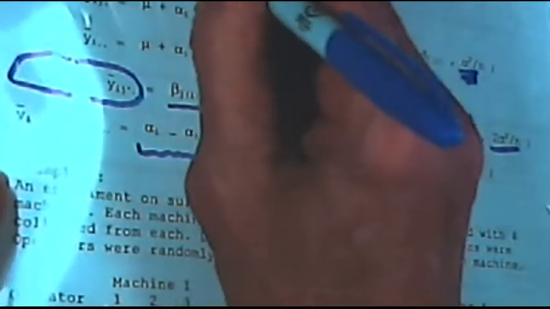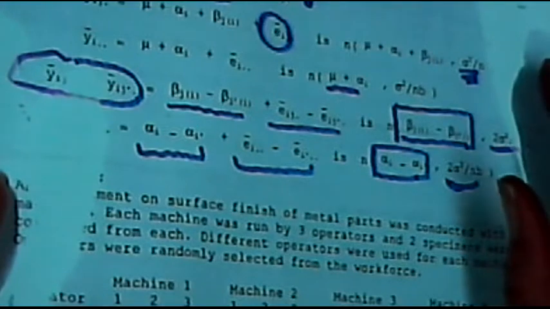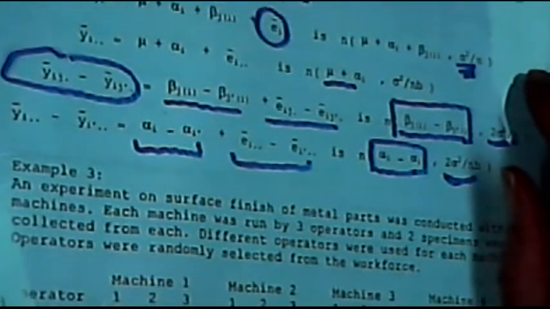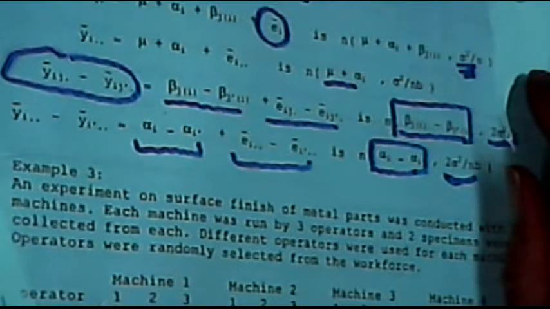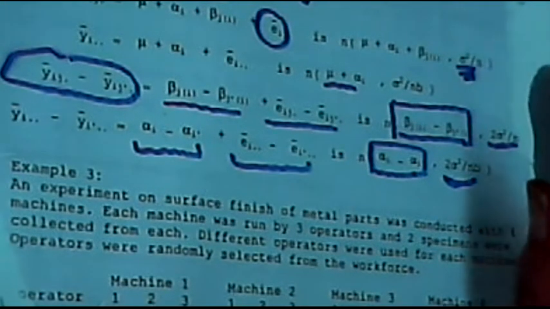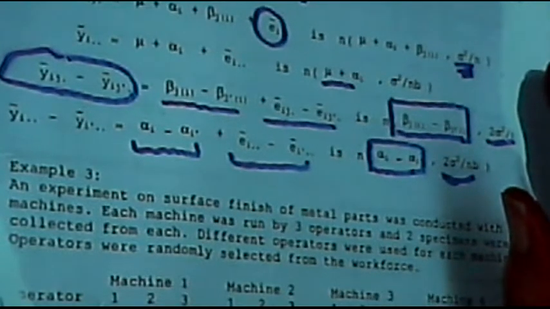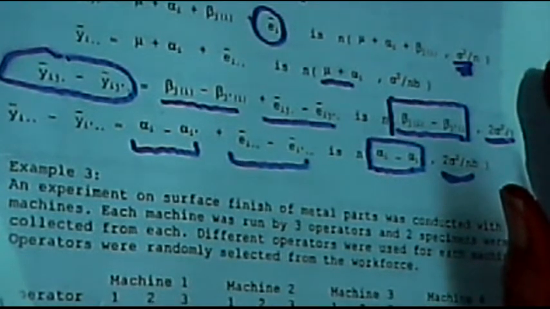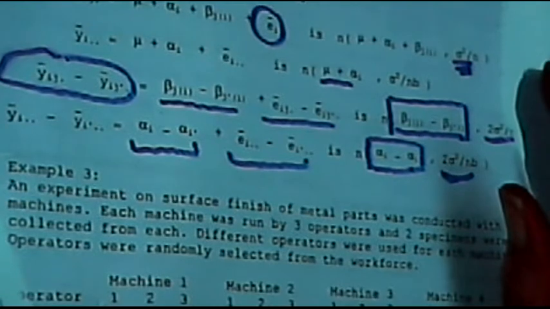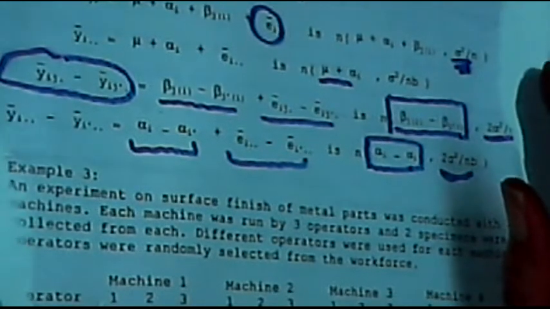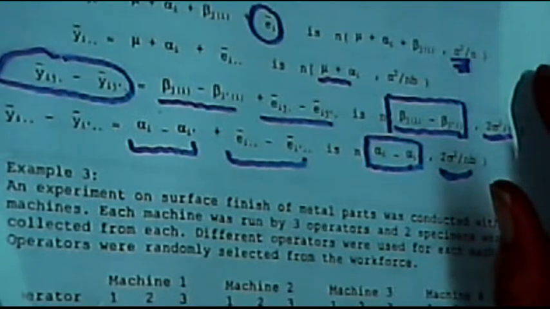Now, all this stuff in this layout, notice, is again for the fixed effects model. It doesn't even make any sense for the random effects model. So same column, different rows? Where are you looking? The very last difference there, y bar I dot dot minus y bar I prime dot dot. I is a row, I prime is a row. Two different rows.